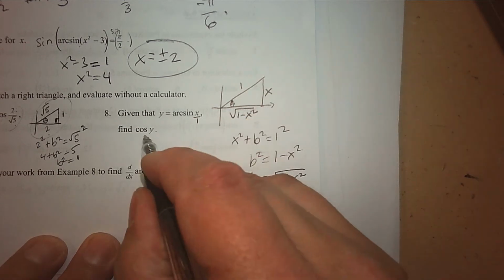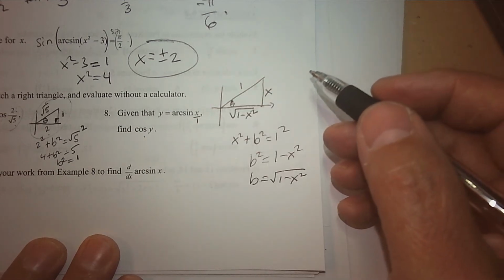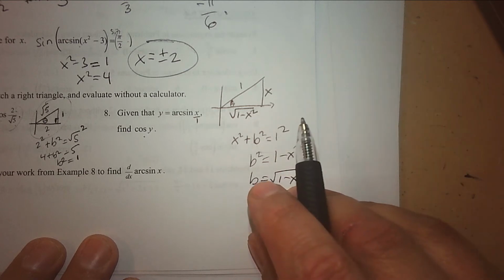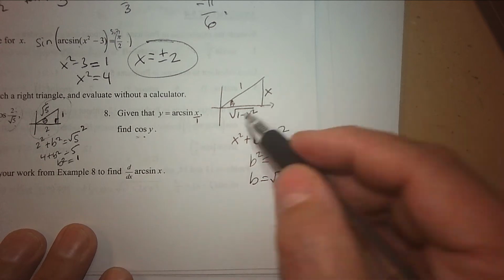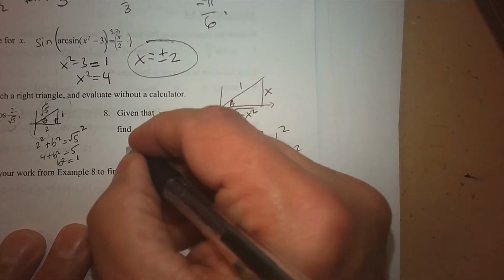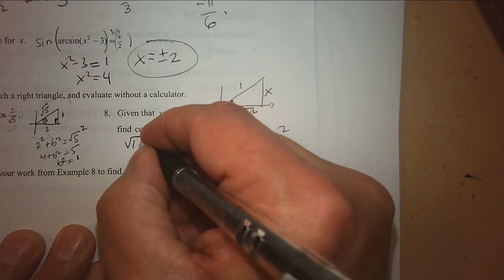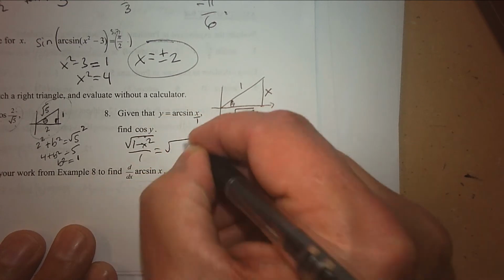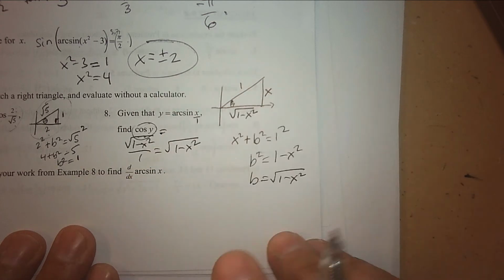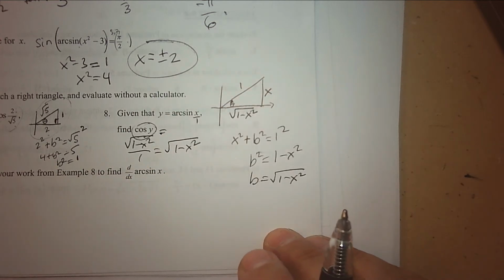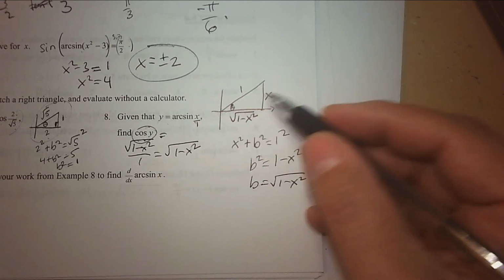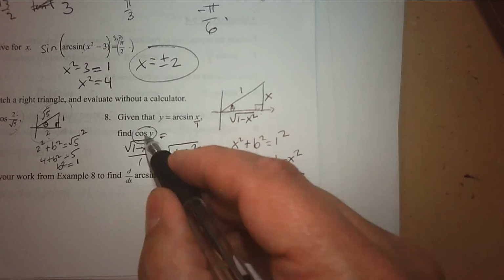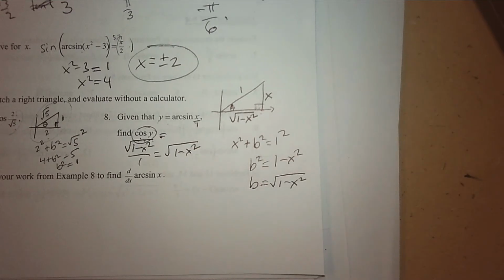And then what's cosine y using that triangle? So the definition of cosine is adjacent over hypotenuse. So it would be root 1 minus x squared over 1, or just root 1 minus x squared. That's what cosine y would equal. So again, you found what y equals, you drew your triangle, and then from that triangle, found cosine based on that triangle.